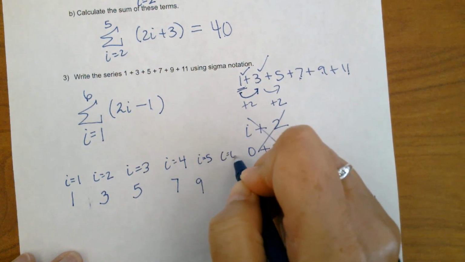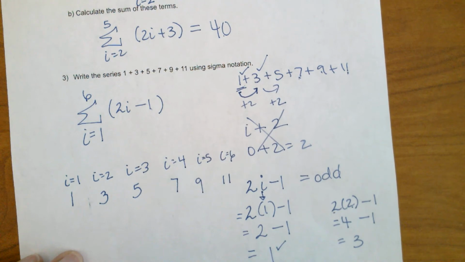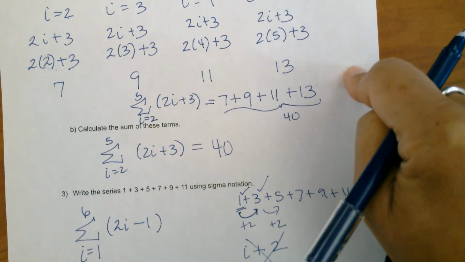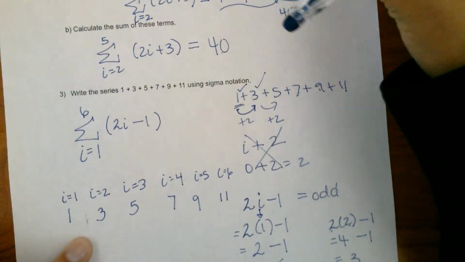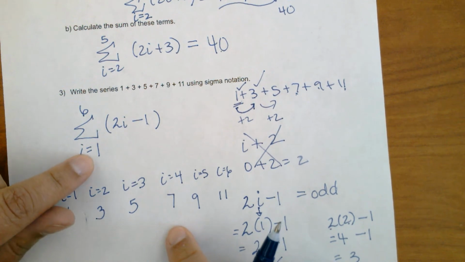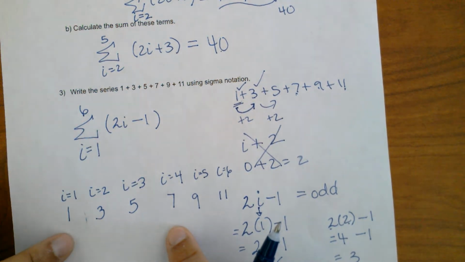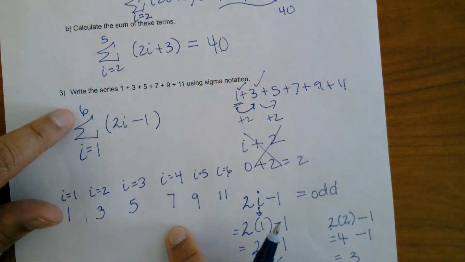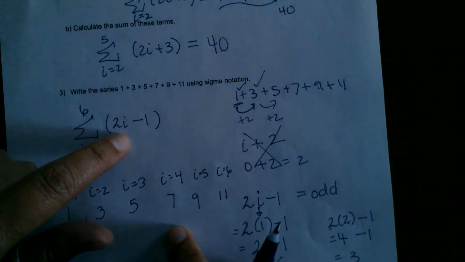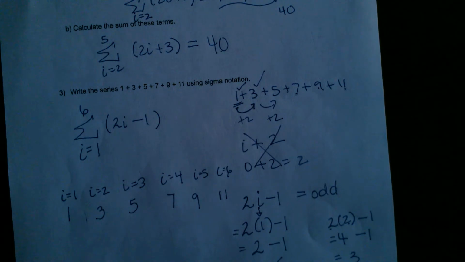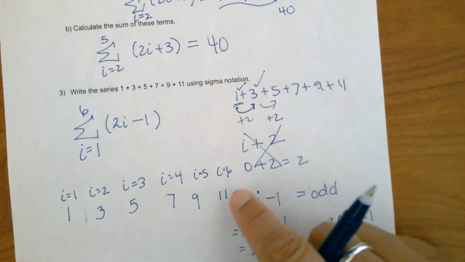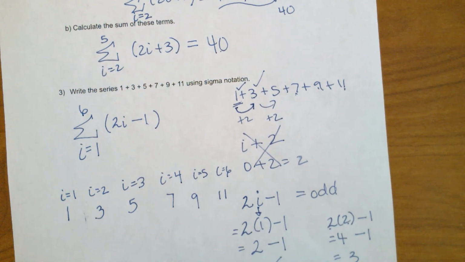And when i equals 6, we'll get an answer of 11. Just like what we did up here. So I had to find where we started, 1; we put 1 into the formula, we get 1. And where we end, 6; we put 6 in the formula. 6 times 2 is 12, minus 1 is 11.